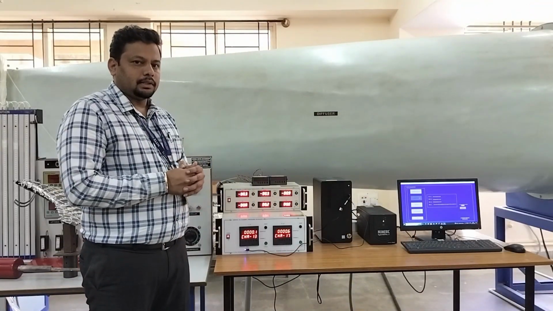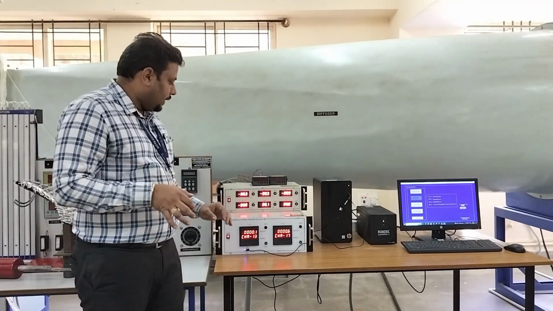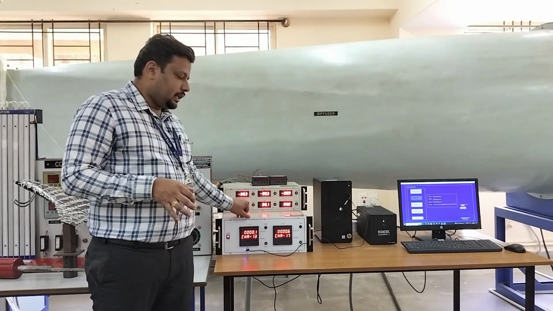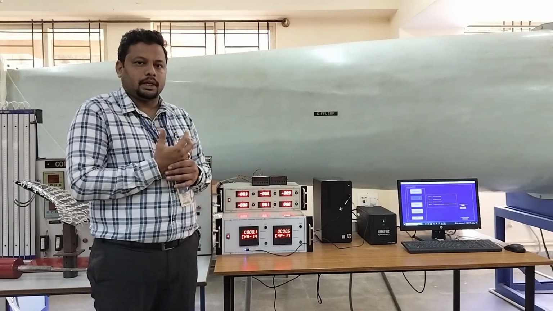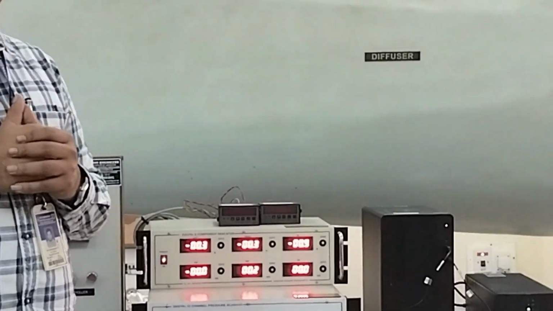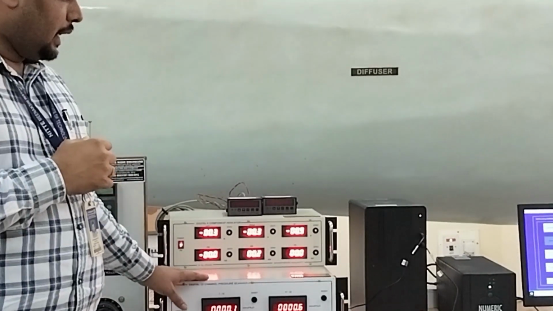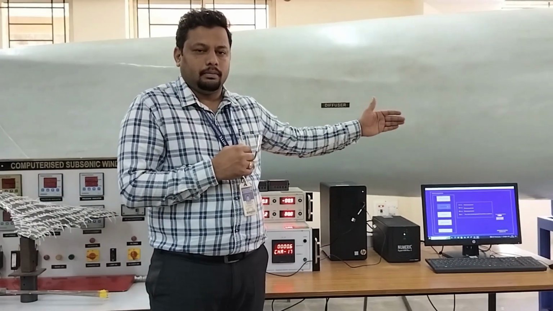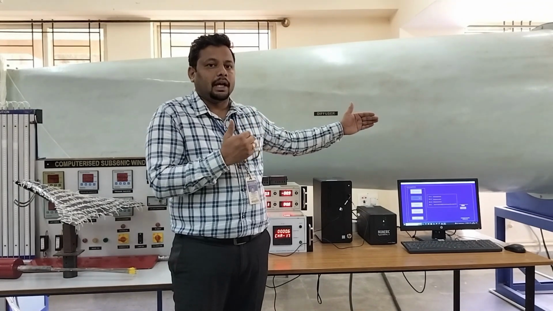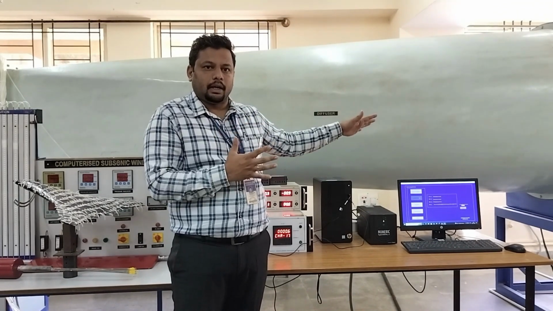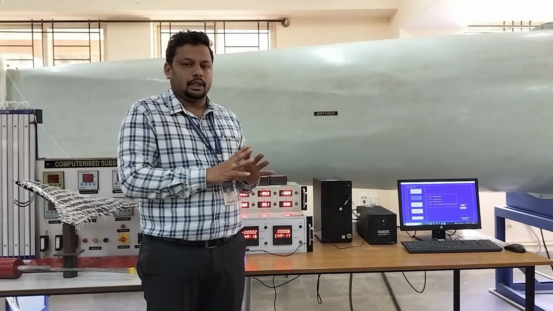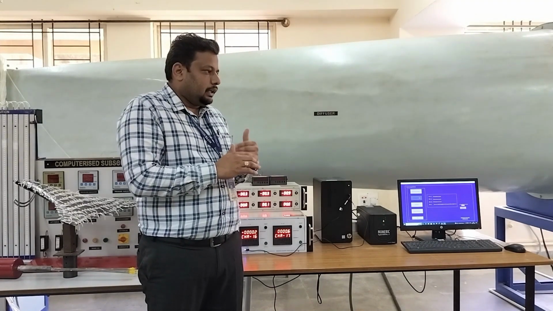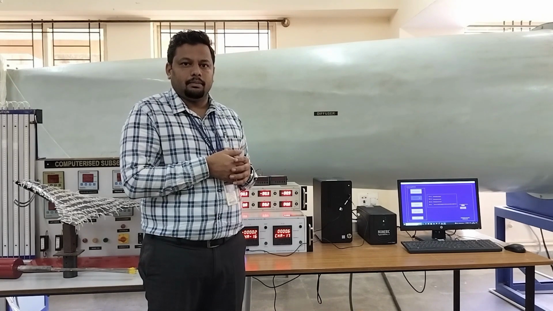To enhance the accuracy and to reduce human errors, we have the digital 32 channel pressure scanner. Basically we can have the accurate pressure values at different locations around the object of interest with this particular data acquisition system, and it is connected to the computer so that at any time, or over different time intervals, we can have the pressure data around the object of interest. Simultaneously we can change the velocity inside the test section, and continuous data acquisition can be done.